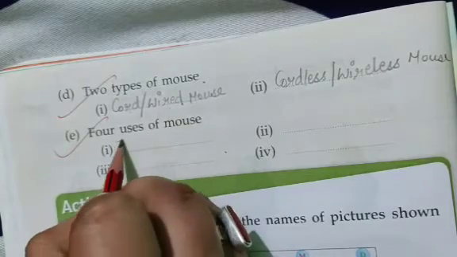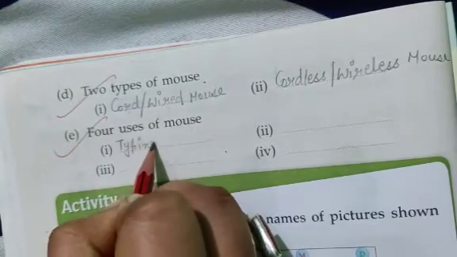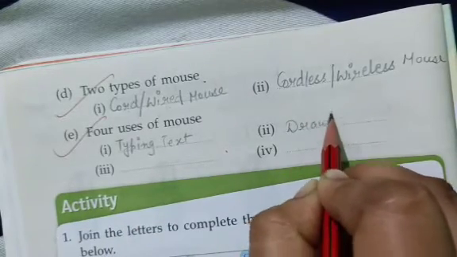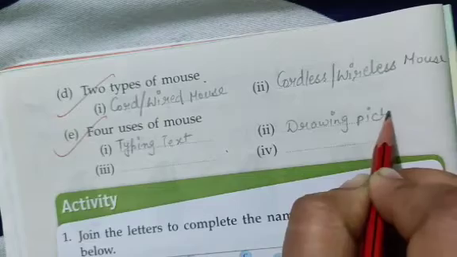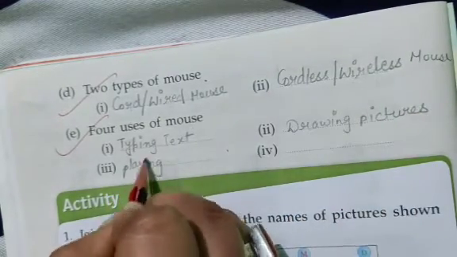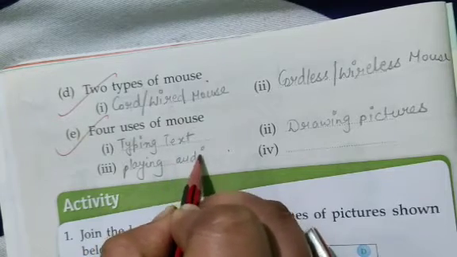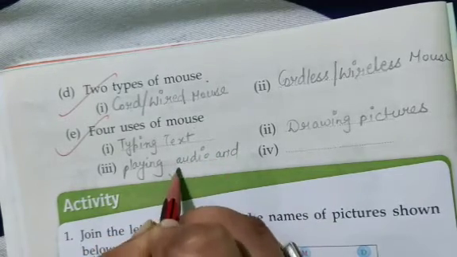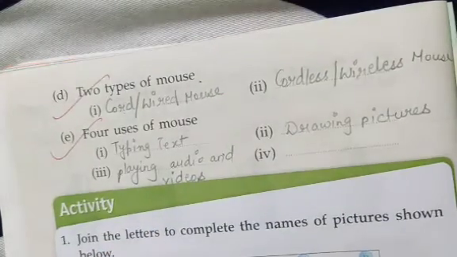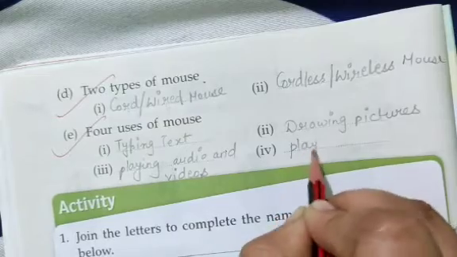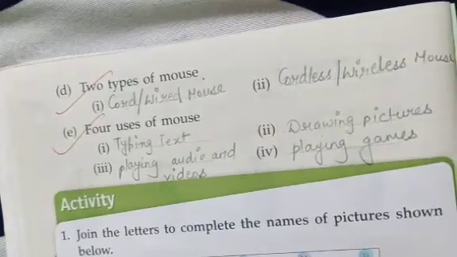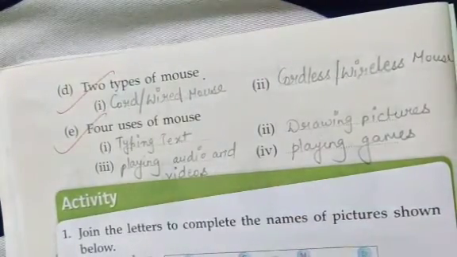Okay. Now next is 4 uses of mouse. What are the 4 uses? Typing text, drawing pictures, playing audio and videos, playing games. Okay children, so we are done with the exercises question.